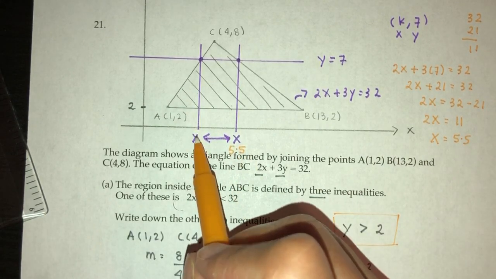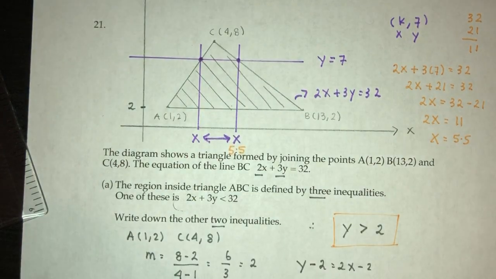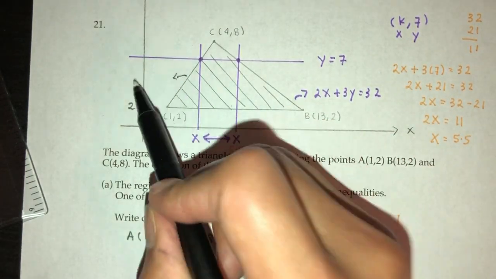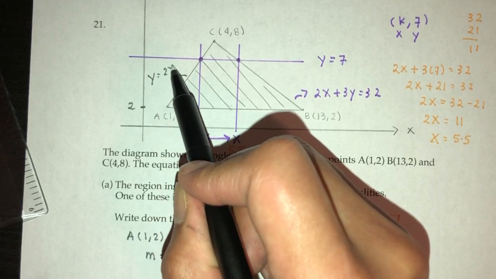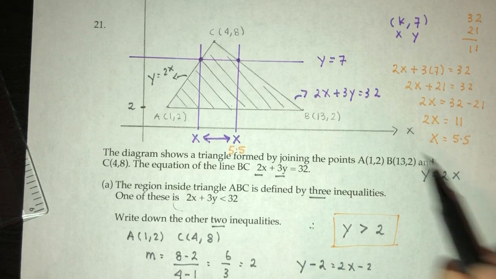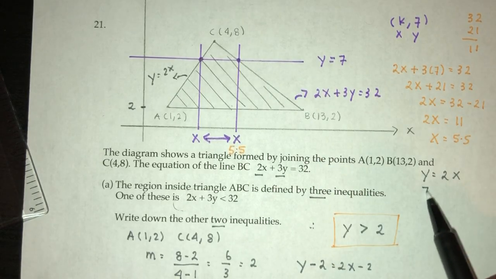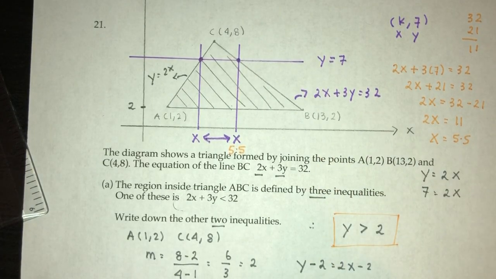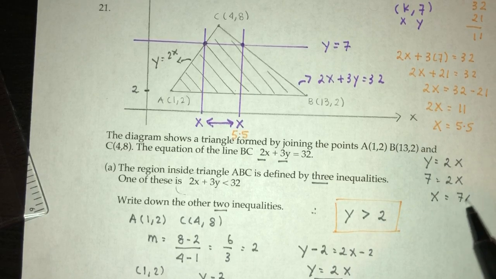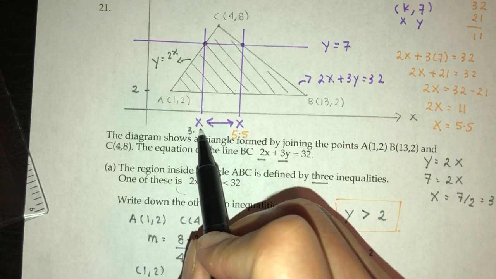Now what is this value? It will be in this point. So this equation is y equals 2x. So we have y equals 2x and we have y equals 7. So 7 is 2x. So x has to be 7 divided by 2, that will be 3.5. So this value here is 3.5.